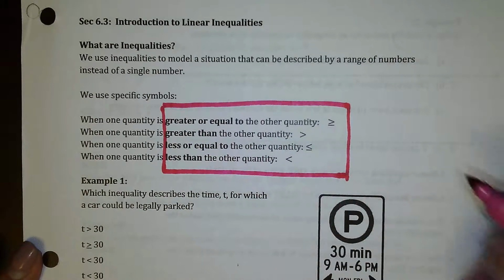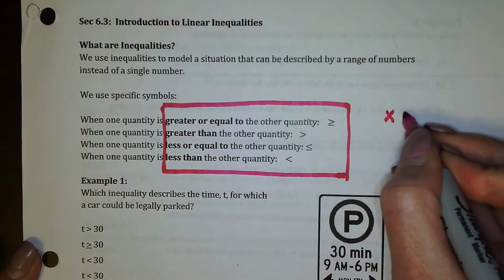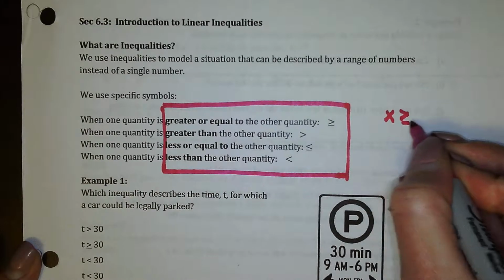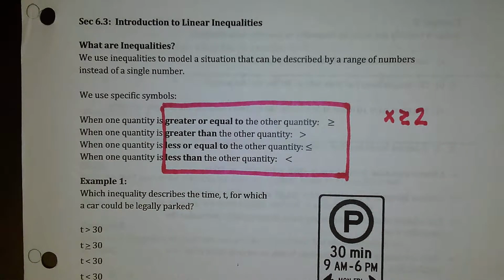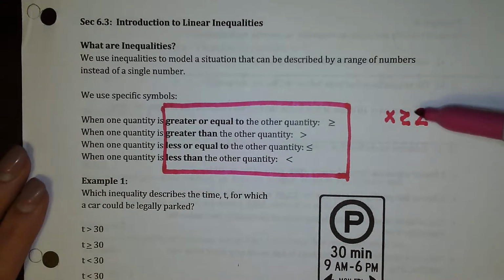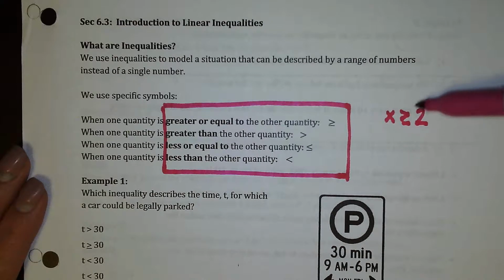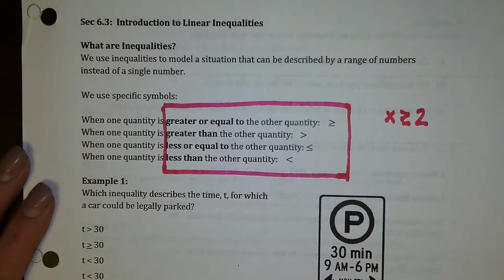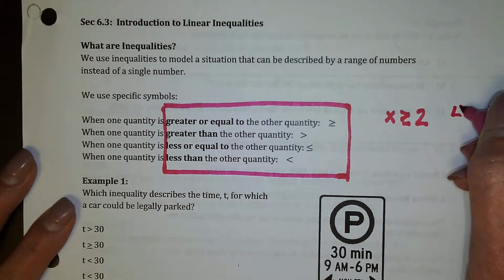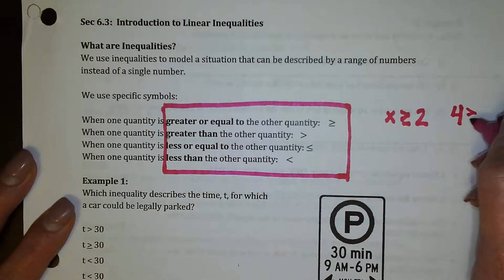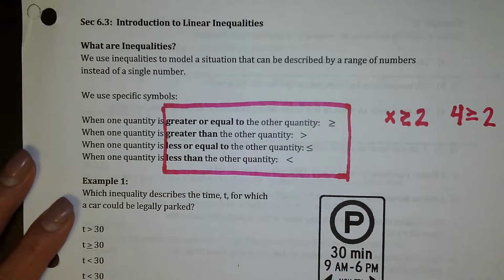So this should be a bit of a review. If x is greater than or equal to 2, that would be an example, right? The greater value has the wider opening, and the smaller value is going to have the arrow, right? So we could write that as 4 is greater than or equal to 2.